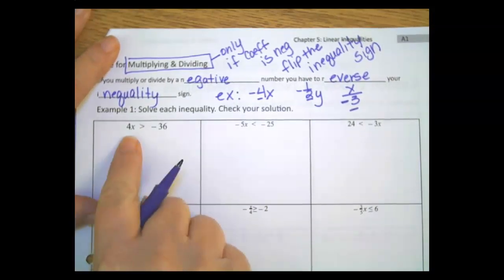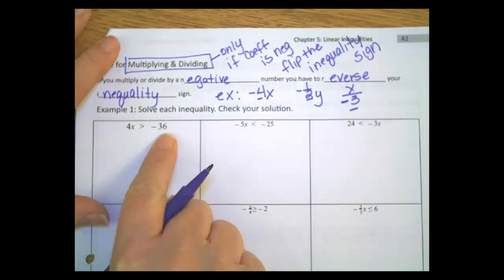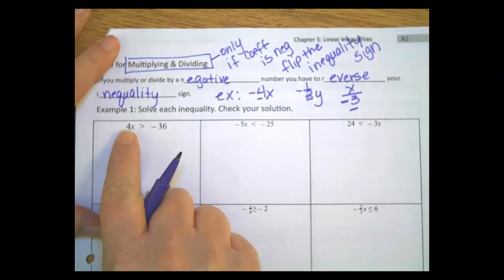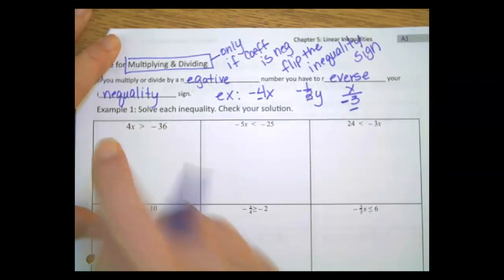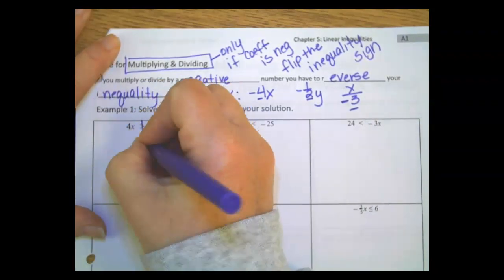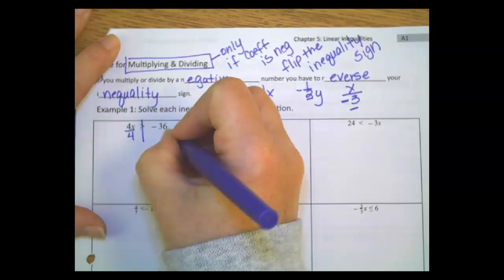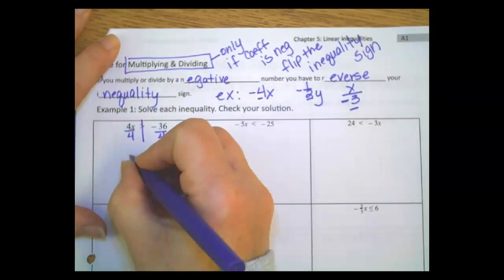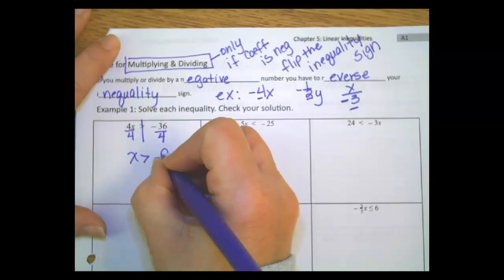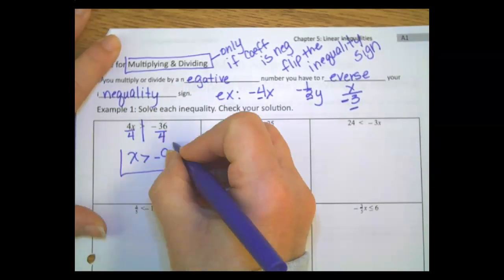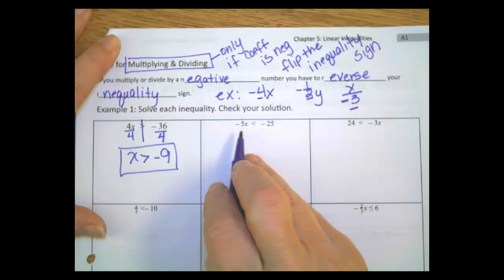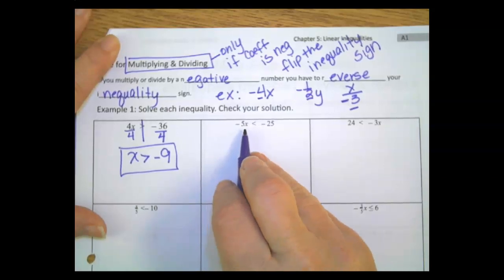So do I have here, not here, but here, a coefficient with the variable. So here, do I have a negative? No. So we're just going to solve this as normal. This is multiplication, so I'm going to divide both sides by 4. And then x is greater than a negative 9. Done. Super sweet. Do I have a negative coefficient with my x?